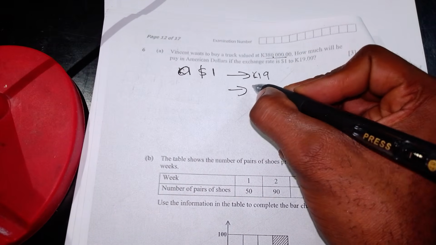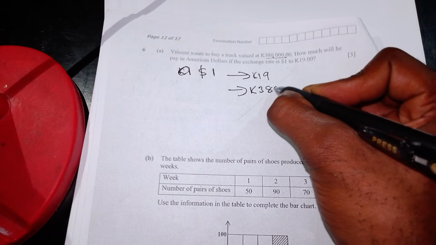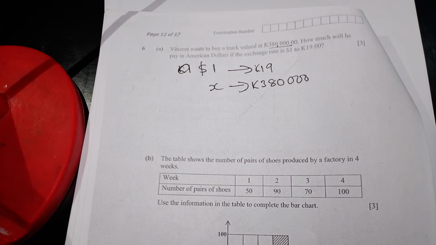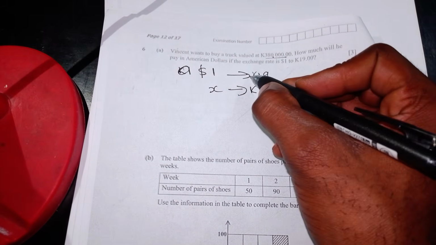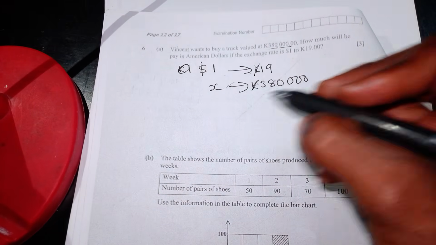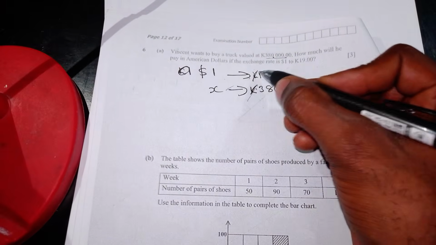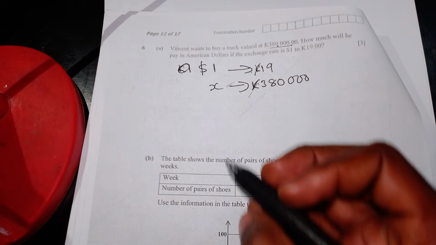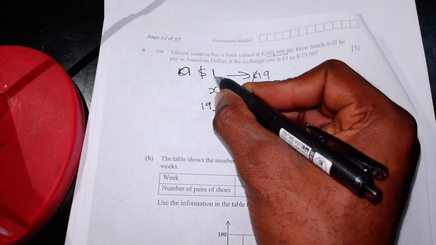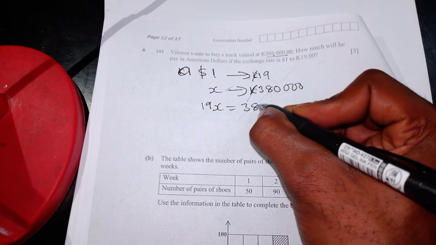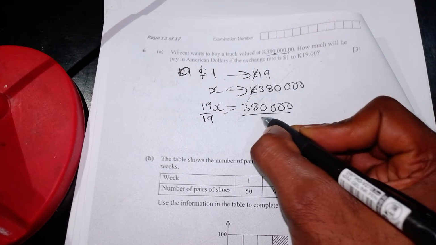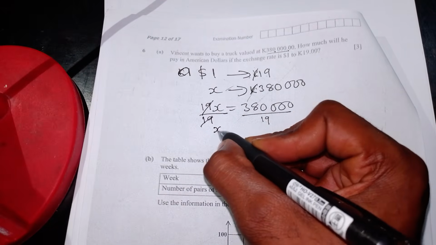So we have kwacha here, so I can put it here, 380,000, and then I can put an x there. And then to solve for x, I can just cross multiply. So maybe for now I can ignore these, although they normally just cancel out like that, and then you multiply this by that, then you have dollars. So this times this will be 19x, then 1 times 380, you have 380,000. Then to solve for x, you can simply divide both sides by 19.